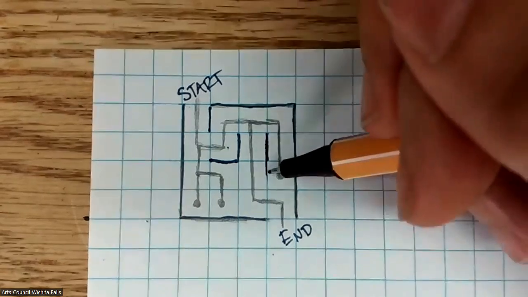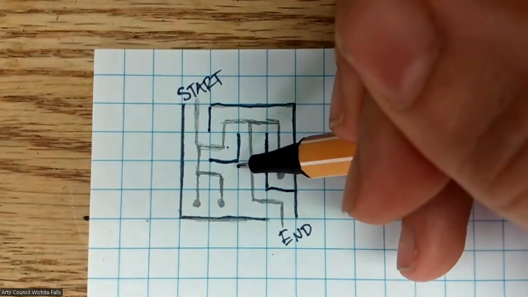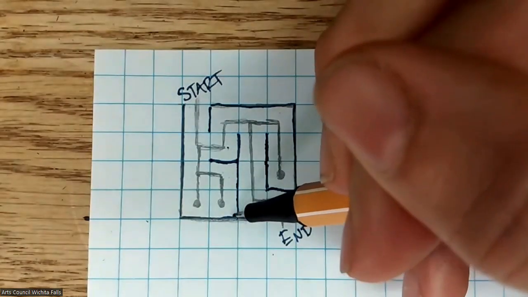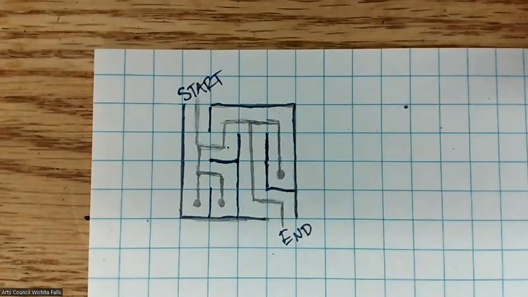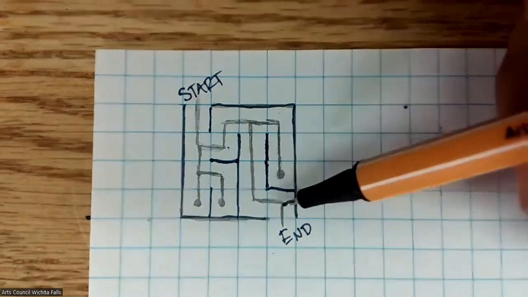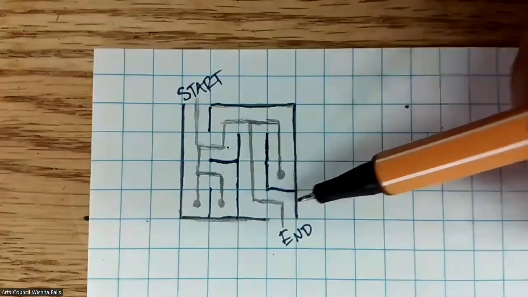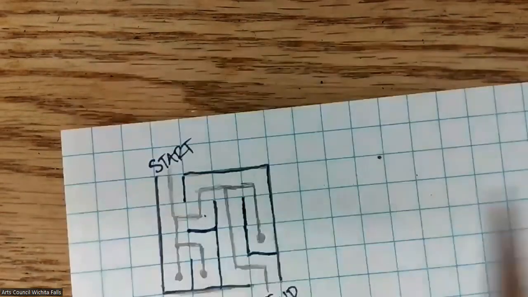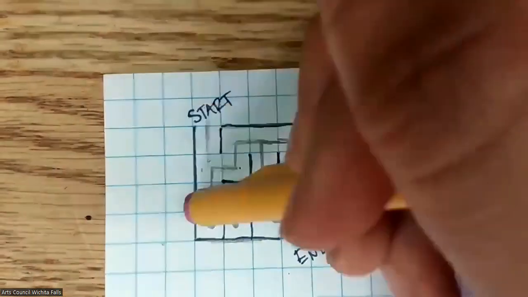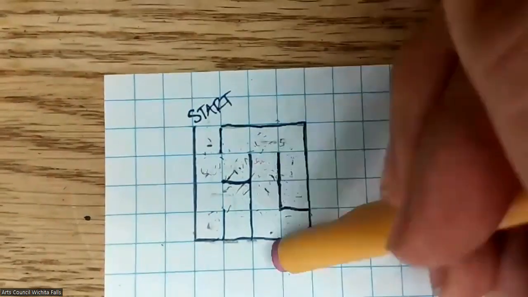And I'm just going to go throughout this entire maze and trace every blue line section that doesn't have a pencil line going through it. Once I feel like I'm done, I'm going to scan my maze, make sure I didn't miss any of those uninterrupted blue lines. And once I'm sure that I haven't, I'm going to grab my pencil with its eraser and erase the guidelines in order to create a finished maze.